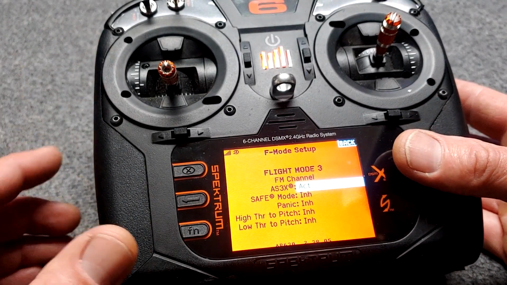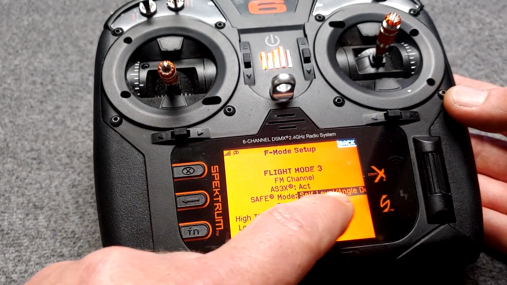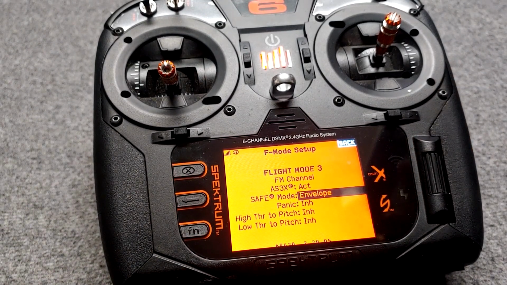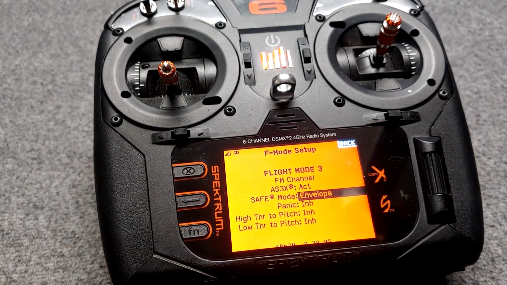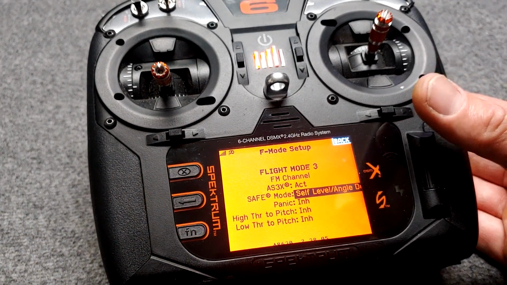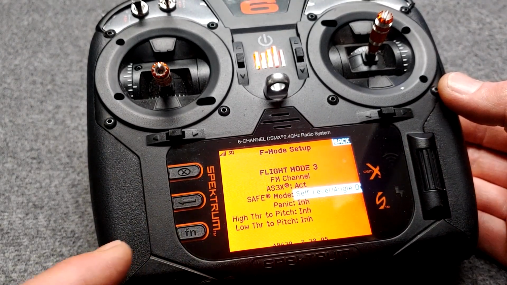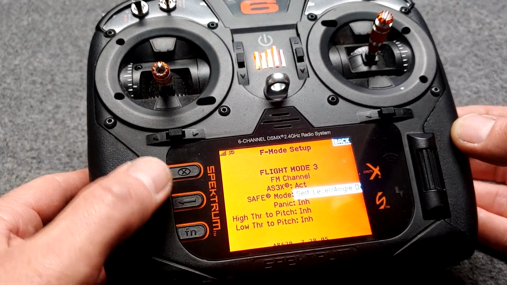AS3X is active, safe mode active. You have two choices: self-leveling and angle demand, or the envelope. And the envelope will only bank so far, but it won't bring you back level. In the Apprentice, you have beginner, intermediate, advanced. This would be the intermediate. So we want the self-leveling angle demand. You can also set up a panic mode right here. We can also set up throttle and pitch trims. The more throttle you give it, the more it'll climb up on its own. And we'll do that in another video.